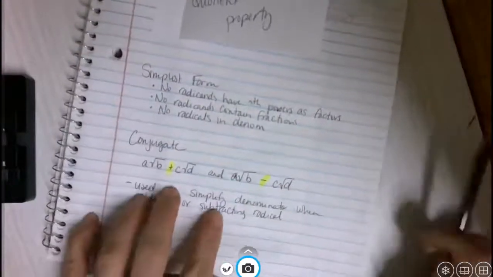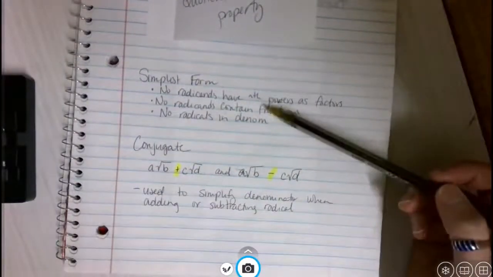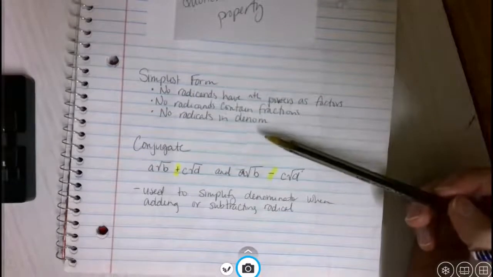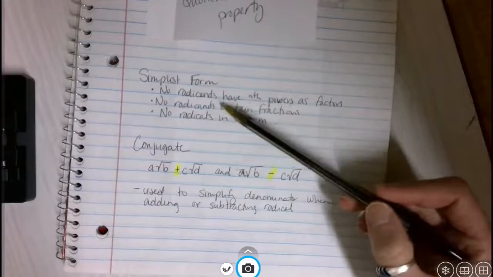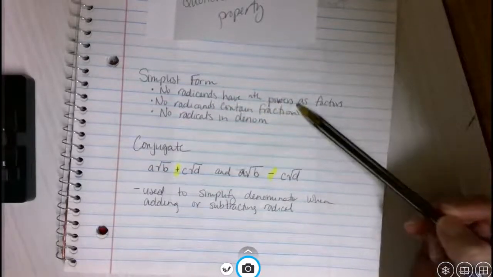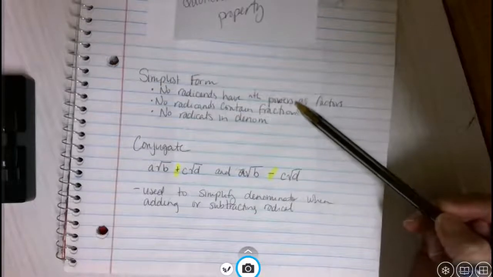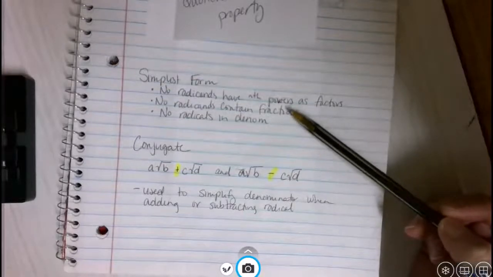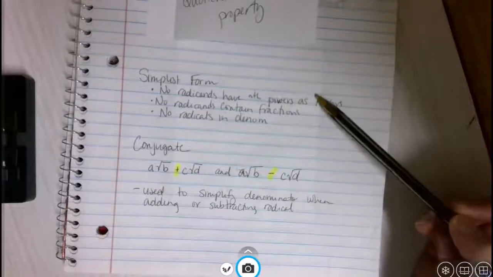So this is some other key information. During this section, you're going to be simplifying some radicals. So we need to know what simplest form actually means. There are some check marks we have to check off in order to know that we are in simplest form. So the first thing is that no radicands have the nth powers as factors. That just means I have to simplify everything inside the radical sign first. And if you want to walk through an example, we sure can in a little bit. Okay, so that's our step one.